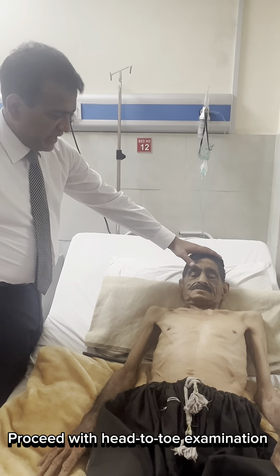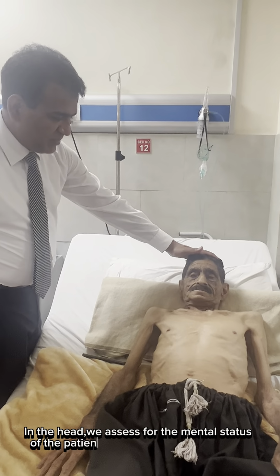First, from the head region, you should assess the conscious level of the patient. You should assess any irritability or drowsiness, which is most common in patients with hyperviscosity or when there is hypercapnia.